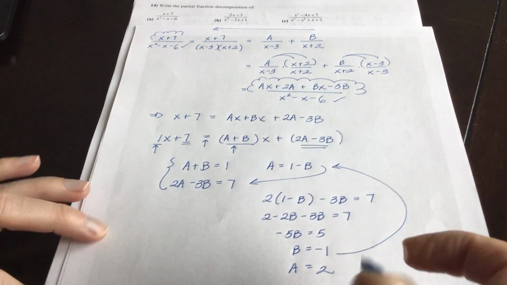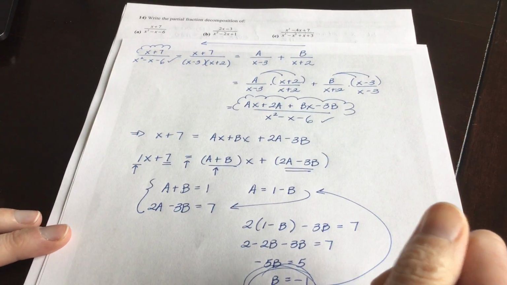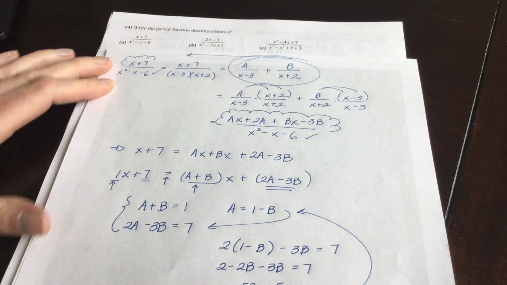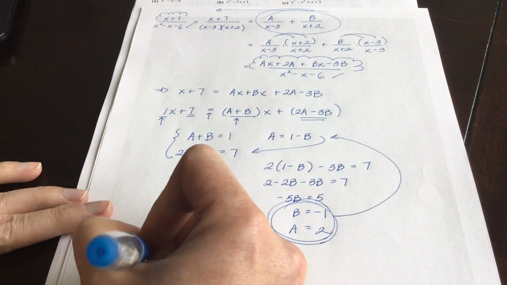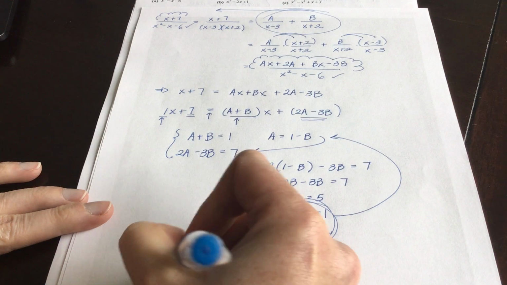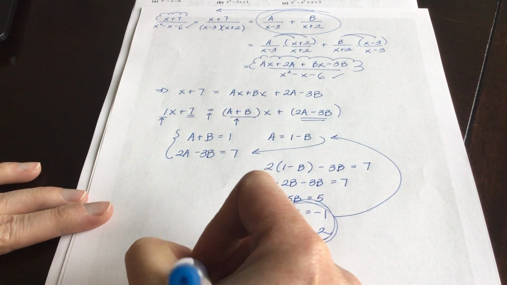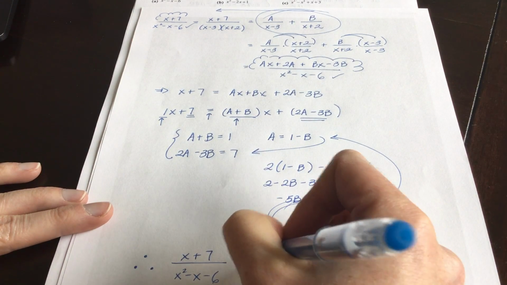So at that point, you could take your A and B values and back substitute them all the way back up into your form. So A we found to be 2, B is negative 1. So your answer is, hey, if you've got x plus 7 over x squared minus x minus 6, and you want to know what 2 fractions were added to get it, here they are.